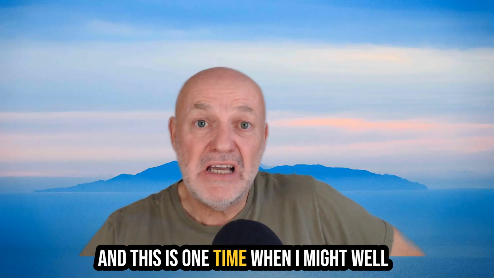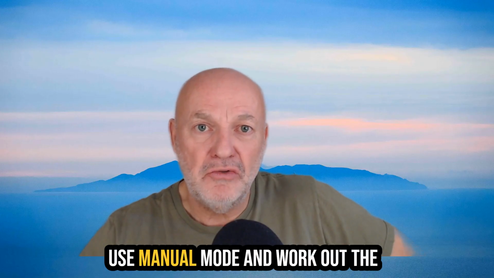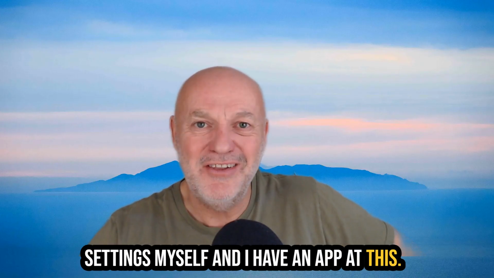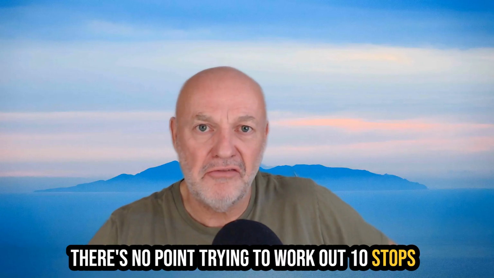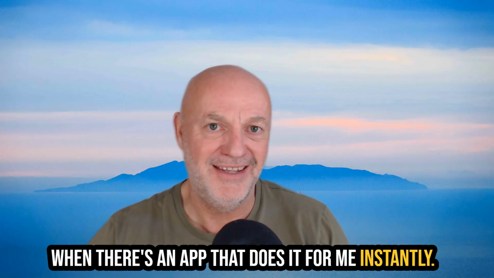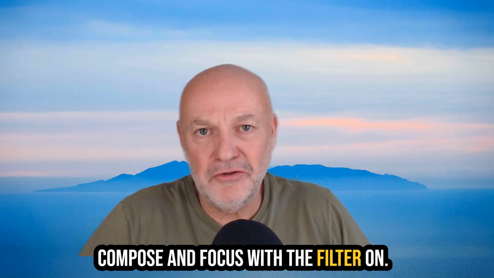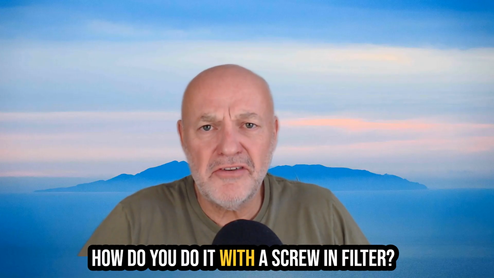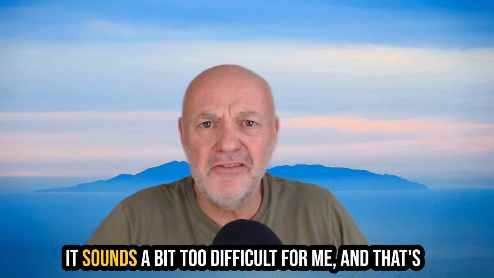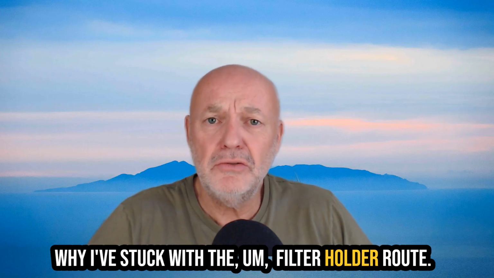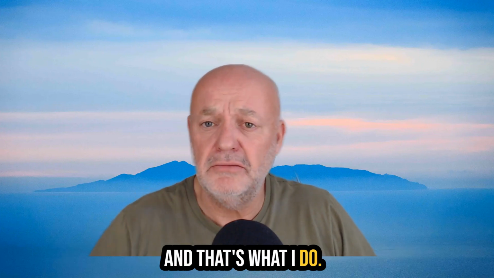And this is one time when I might well use manual mode and work out the settings myself, and I have an app for this. There's no point trying to work out 10 stops when there's an app that does it for me instantly. And this point about not being able to compose and focus with the filter on, how do you do it with a screw-in filter? It sounds a bit too difficult for me, and that's why I've stuck with the filter holder route. And that's what I do.